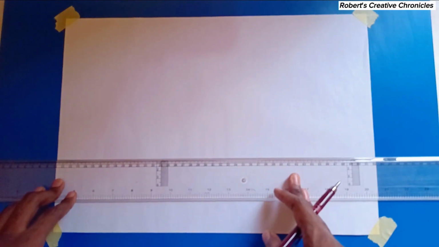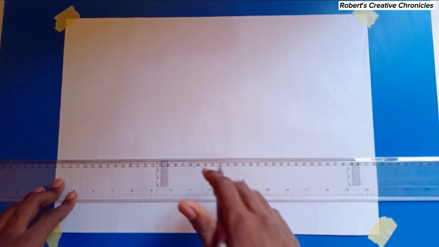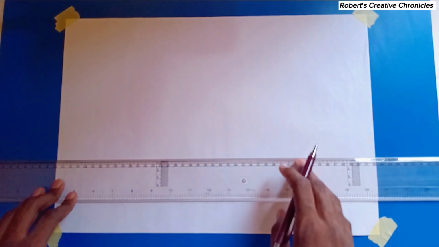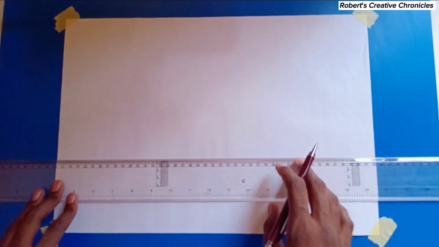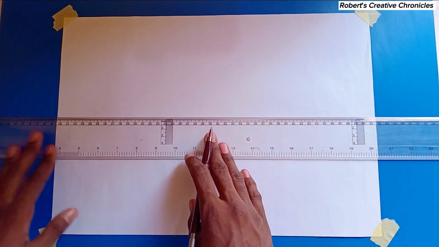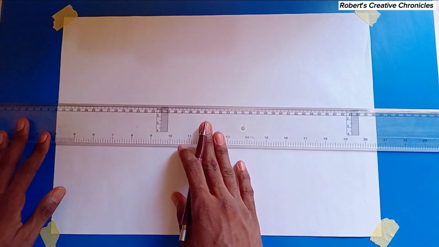So today I'll be showing you how to draw a borderline and a title block. Now the thickness of this borderline will be taken as 10 millimeter.